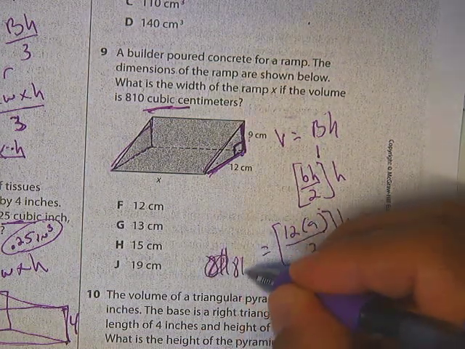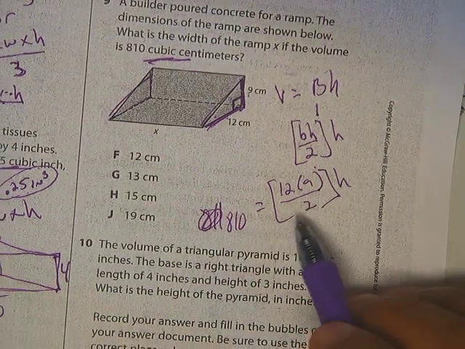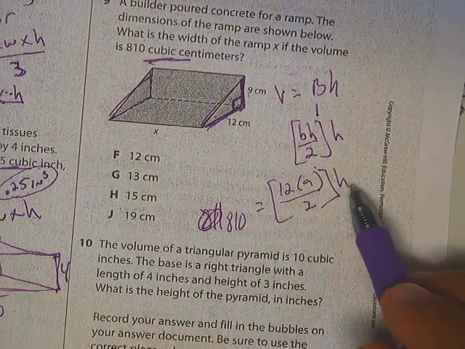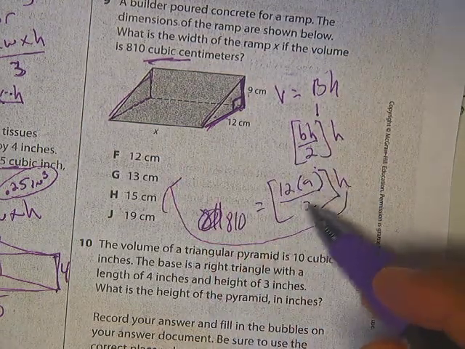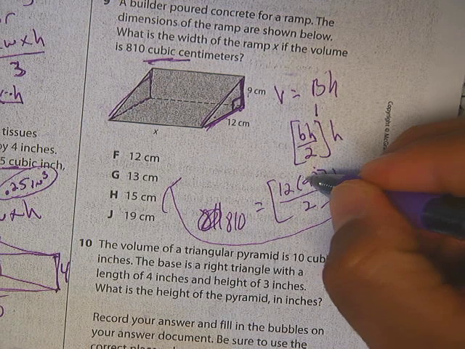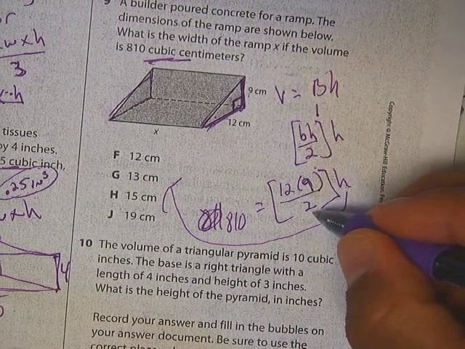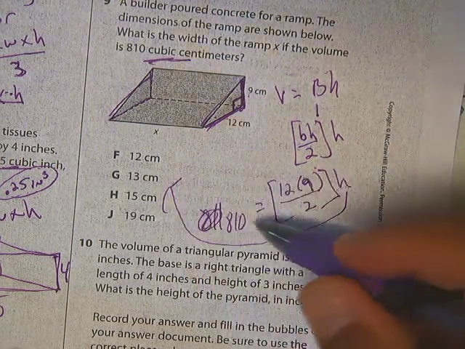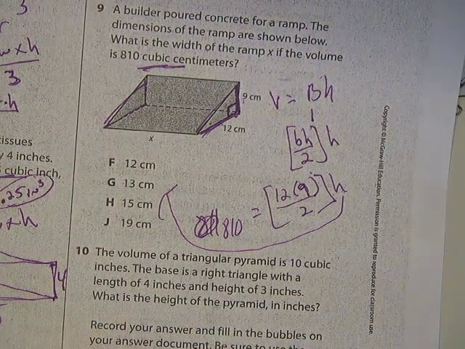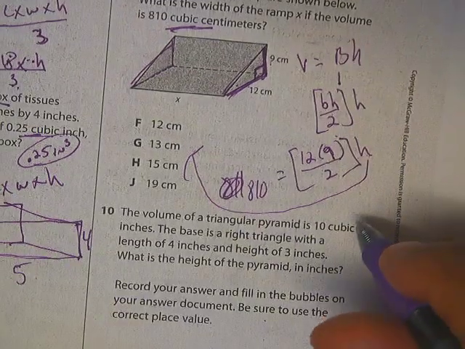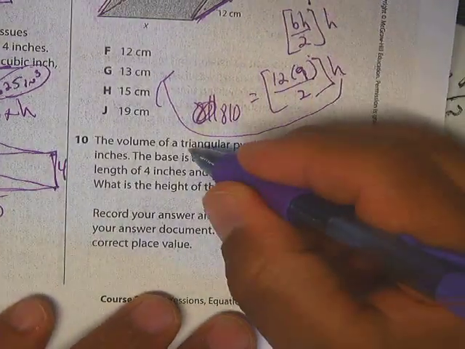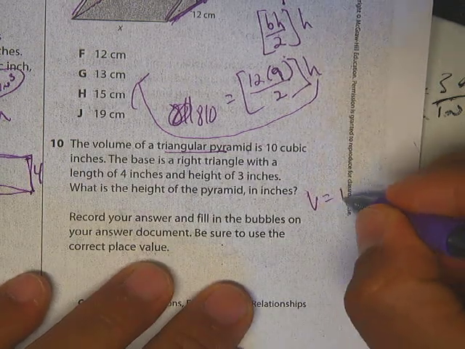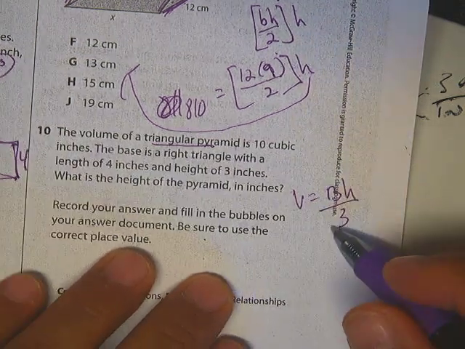And so I'm going to put there, okay, 12 times 9 divided by 2 times the height must equal, it tells you right there, look, cubic centimeters. So I did 810. Okay. So your height is one of these. So one of those numbers goes in here. So 12 times 9 divided by 2 times one of these will give you the 810. That's what you got to figure out. Okay.